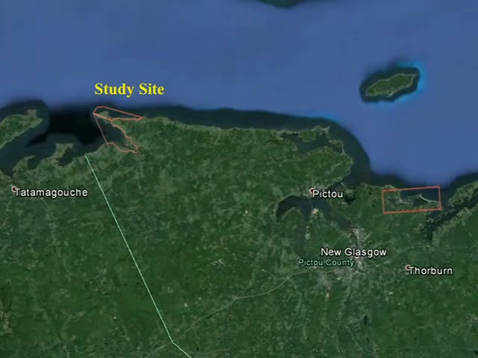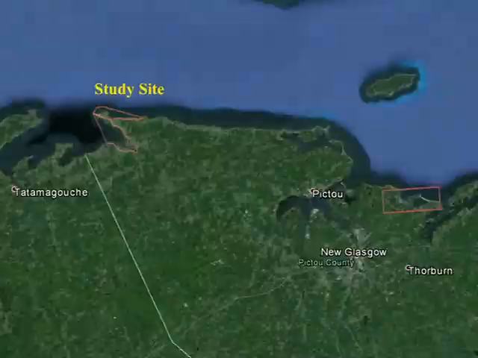Now, what I'm going to do is show you some results from a study. We just surveyed an area in September, and I'm going to show you some areas around a place called Cape John, Nova Scotia. Here's Tatamagouche, so we're still in the Cumberland Basin.